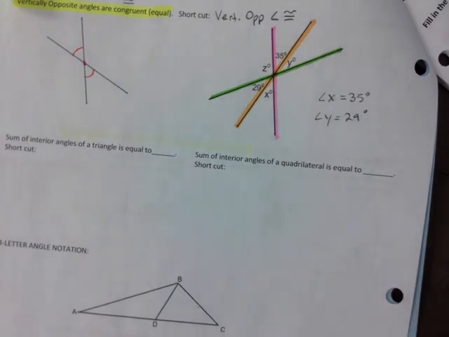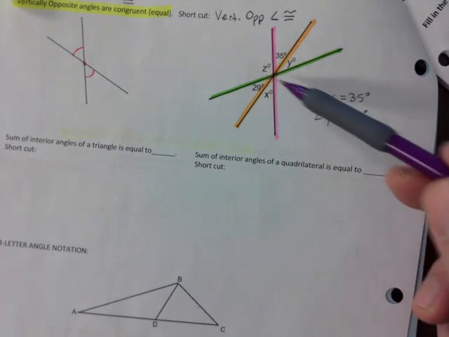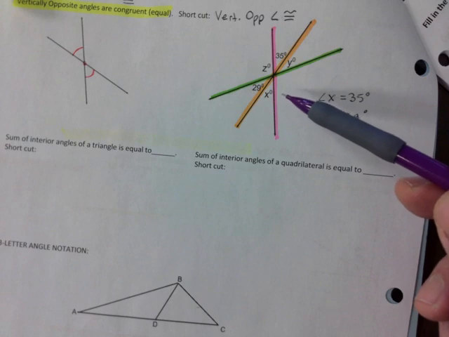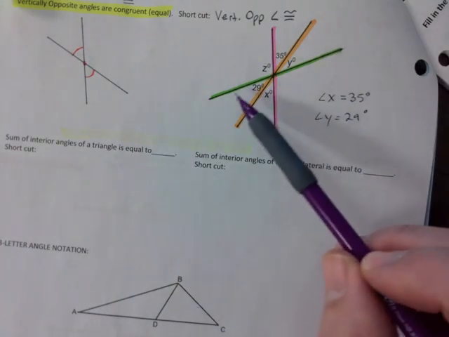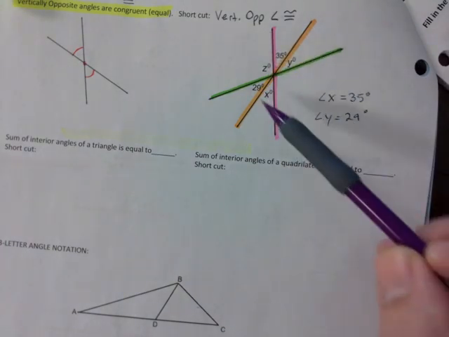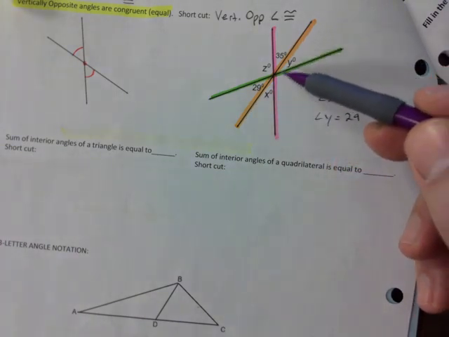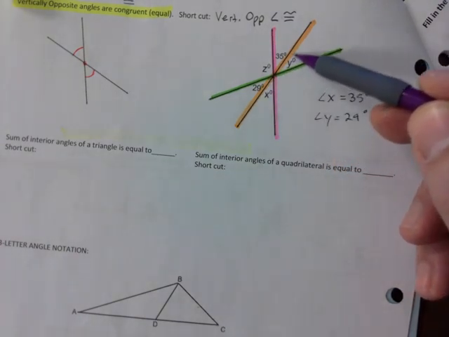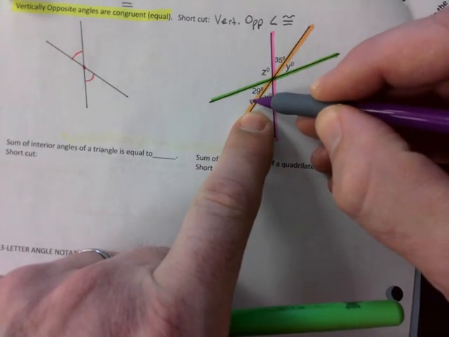How would you find angle z? Sorry, there's no opposite to it. This is where I want you to see, it's up to you how you want to do this. There are a bunch of straight lines here. So you could pick the orange one here, page 3. Look at this orange line, and I'm going to do the hat thing here.